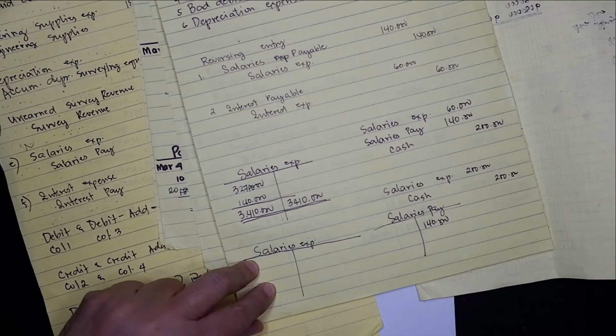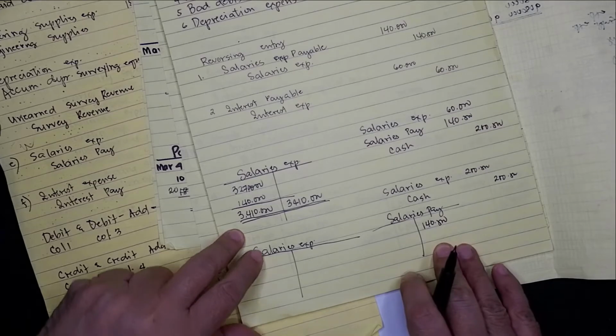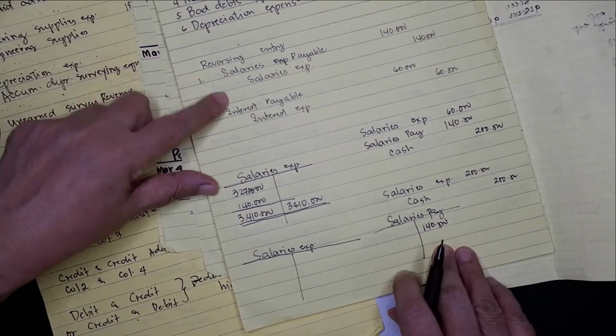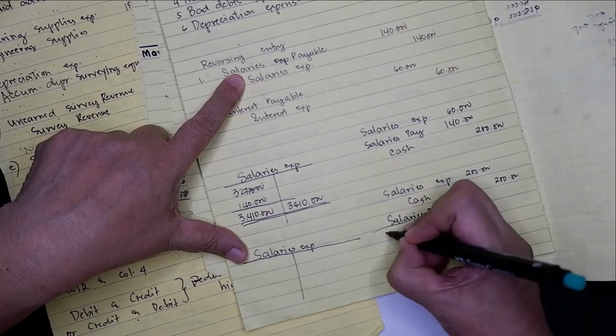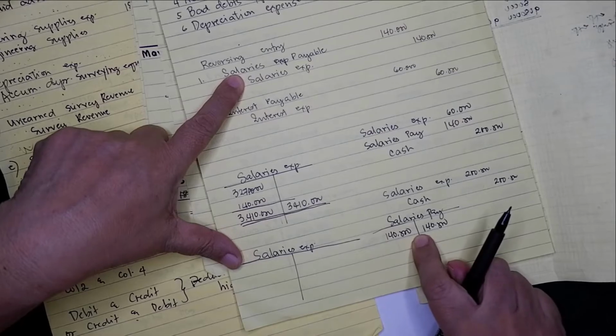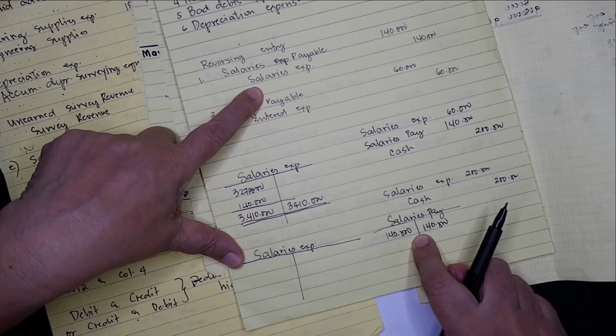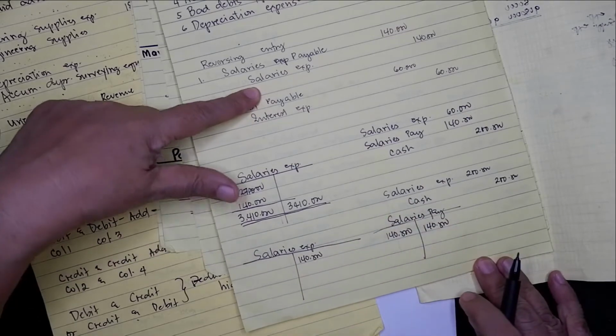So, if we're going to prepare a reversing entry, debit salaries payable of 140,000. So, it zeroes out already. And credit salaries expense of 140,000. Okay.